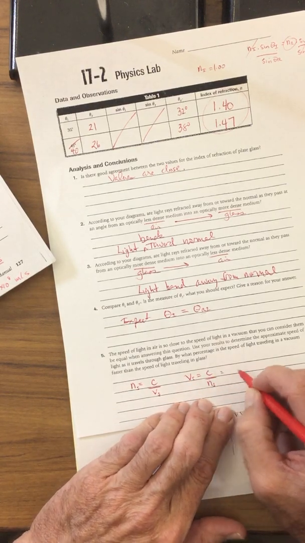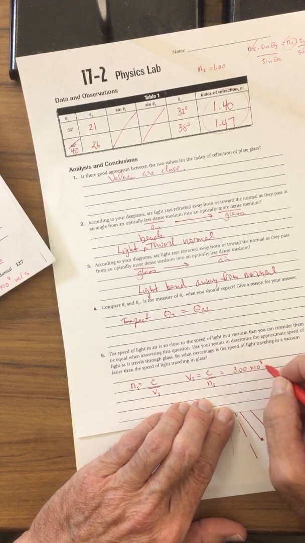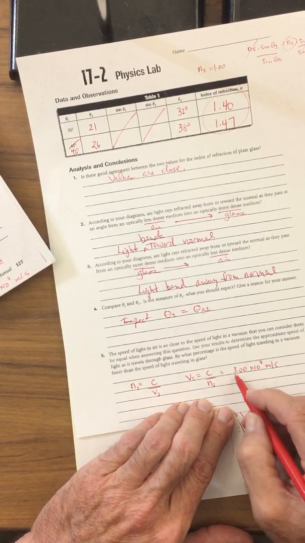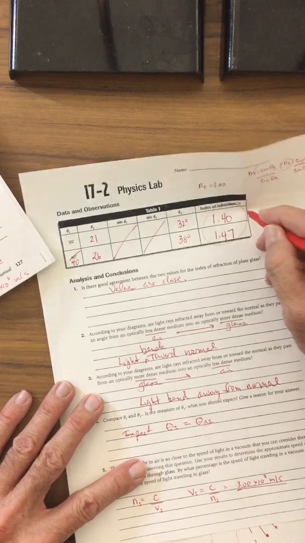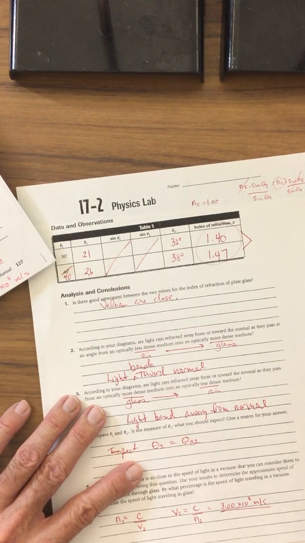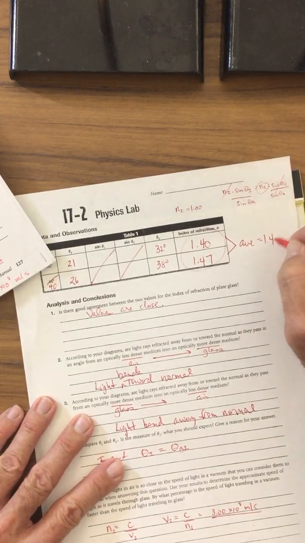So the speed of light is 3.00 times 10 to the 8th meters per second, divided by our index of refraction. Let's average these together because it's probably somewhere in between, plus 1.47 divided by 2. The average is equal to 1.435.